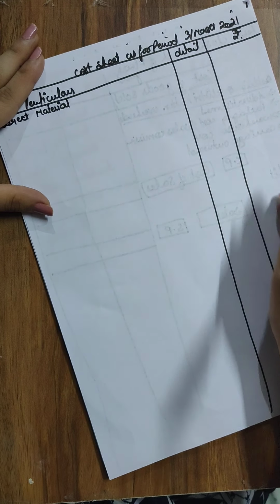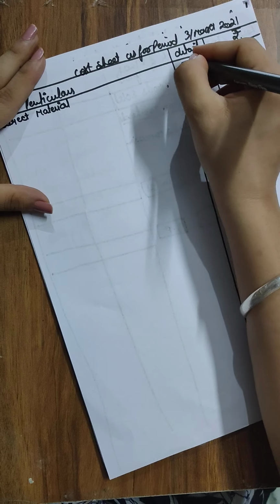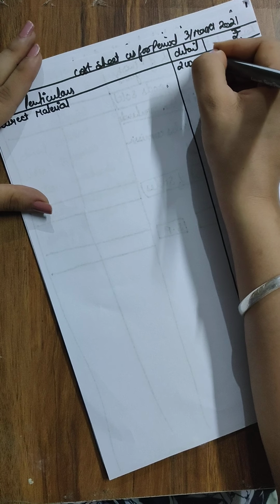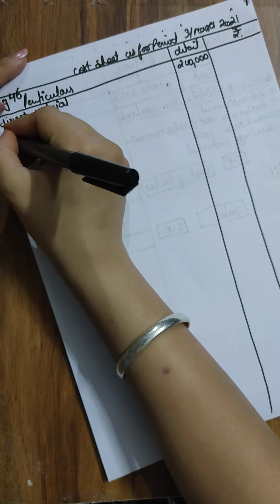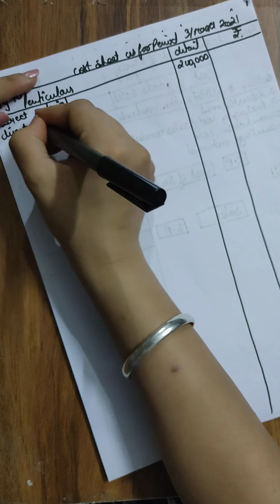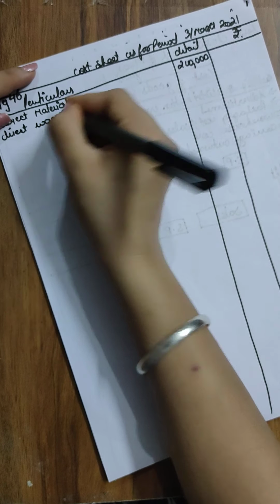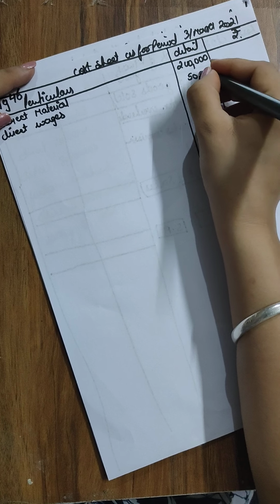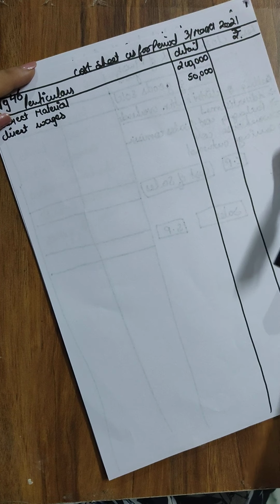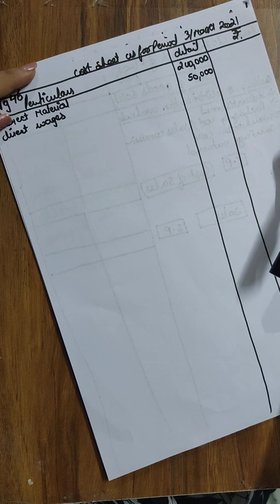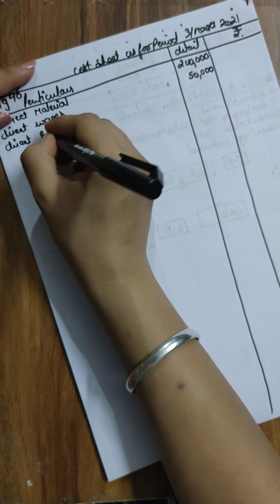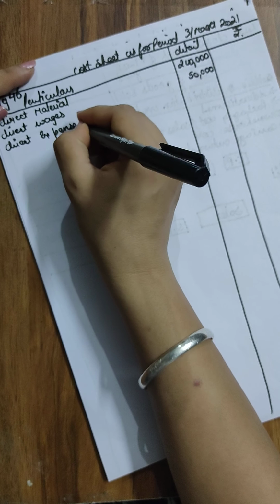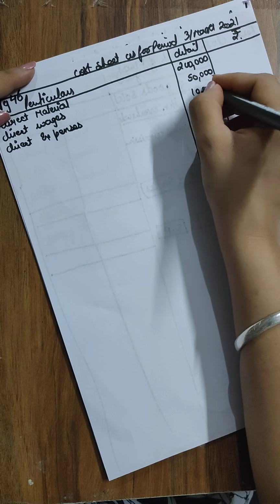If you want to do the one column, you can do with that also. So I am going to put 2 lakh rupees over here. Next thing which is given to me is a direct wage. So direct wage is equal to 50,000 rupees over here. Next thing given to me is a direct expenses. So the direct expenses come as 10,000.